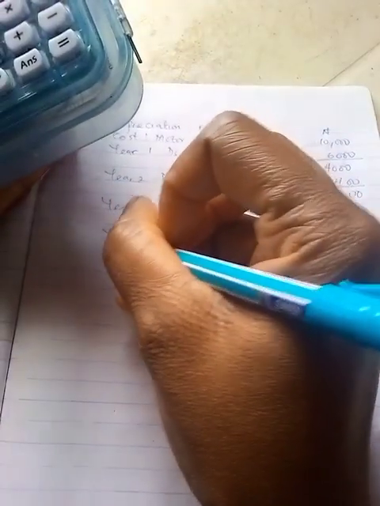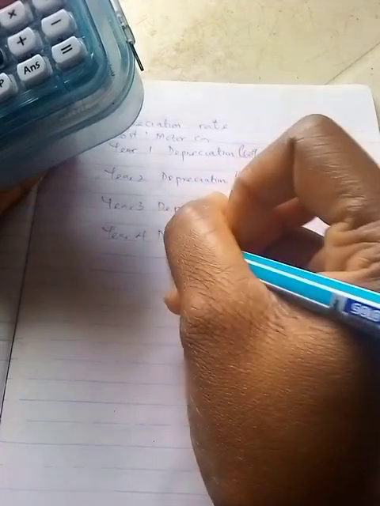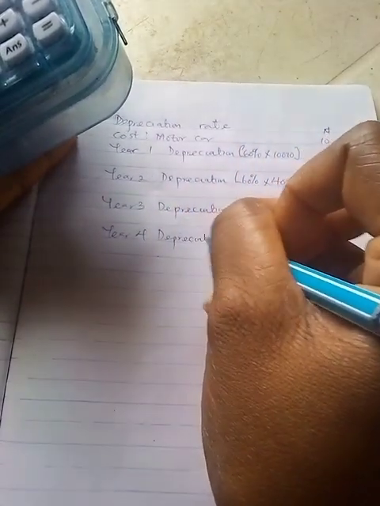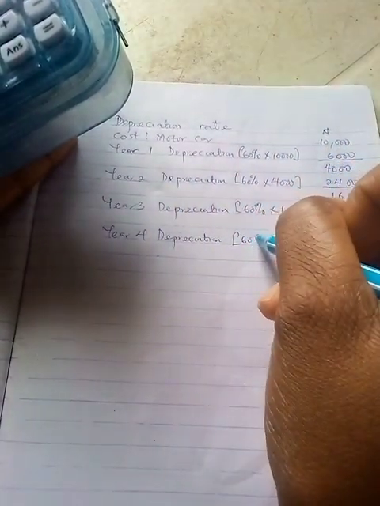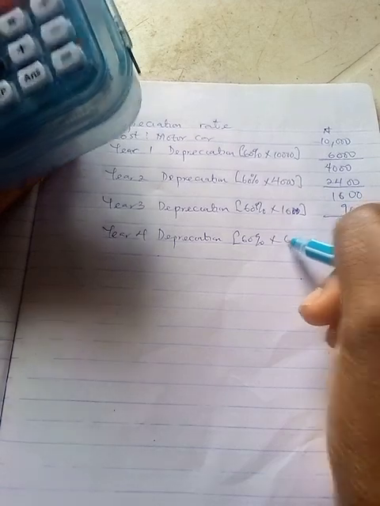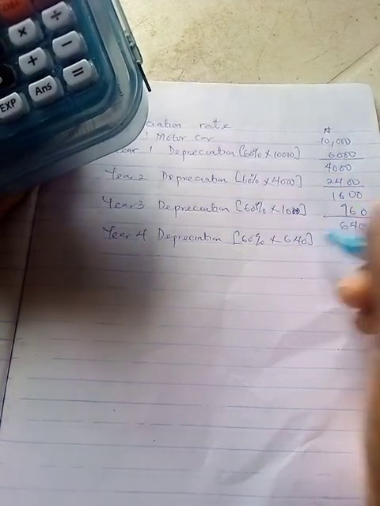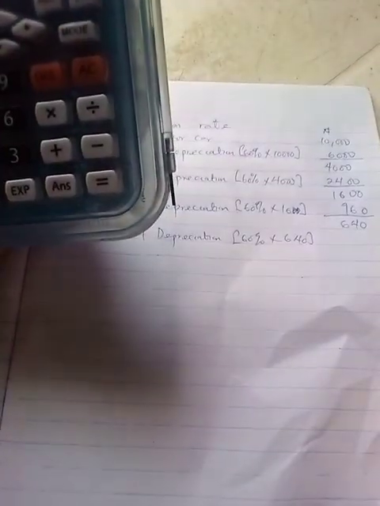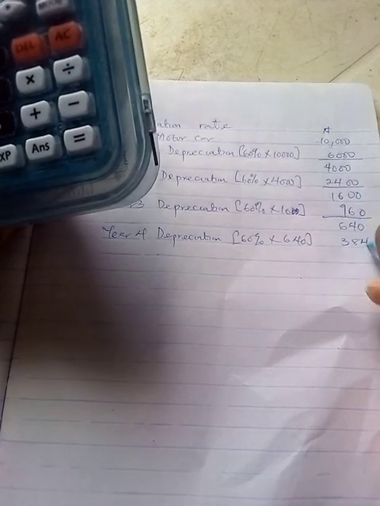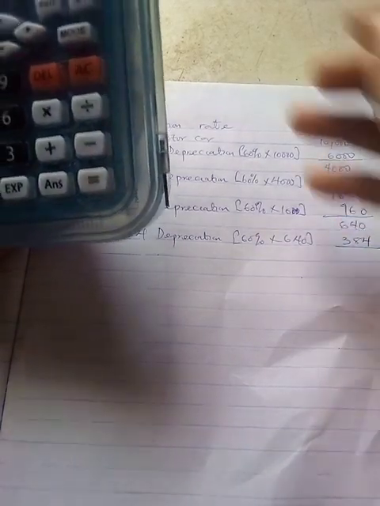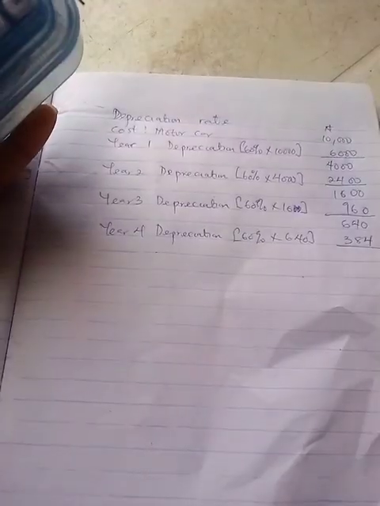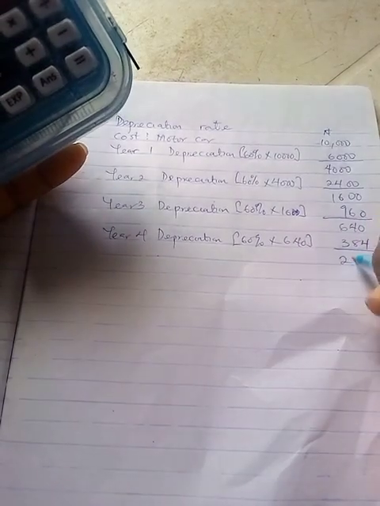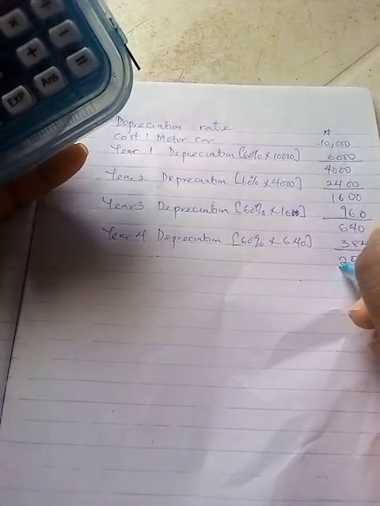Then year 4 depreciation, which is 60% times 640, we have 384, and we deduct it from our 640, and we get 256, which was our scrap value too.